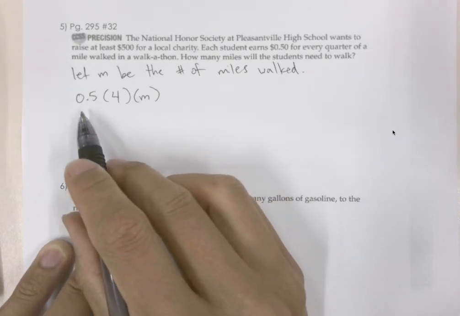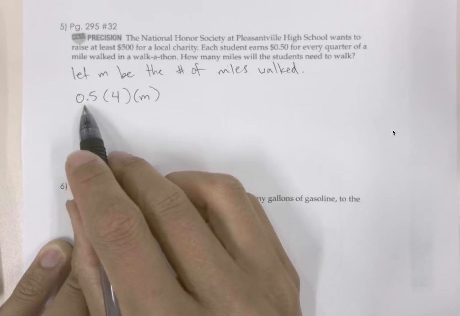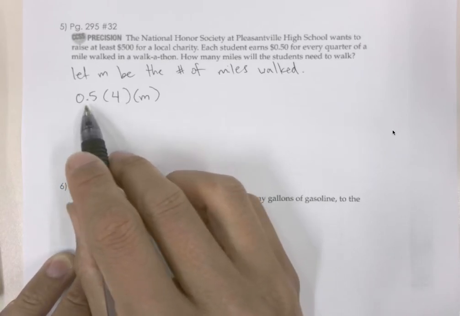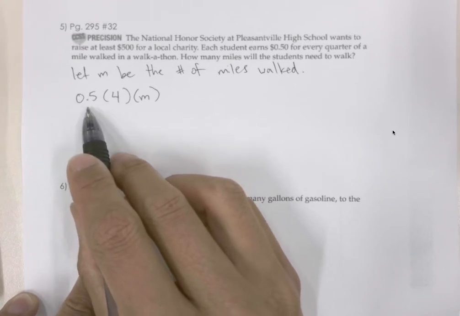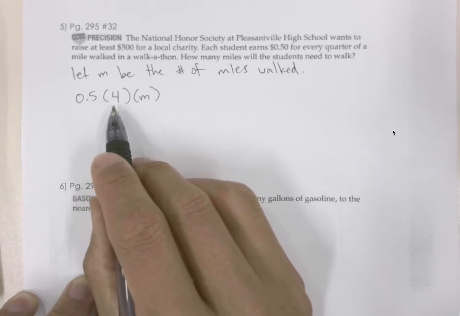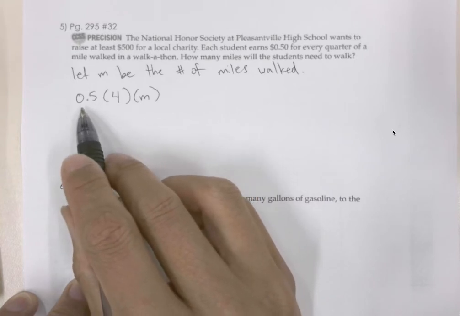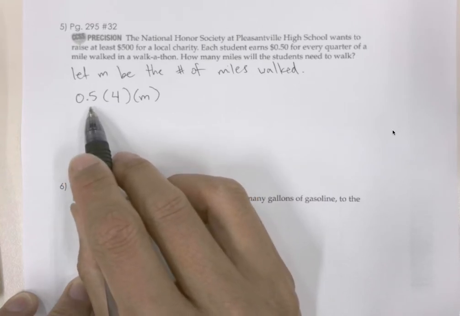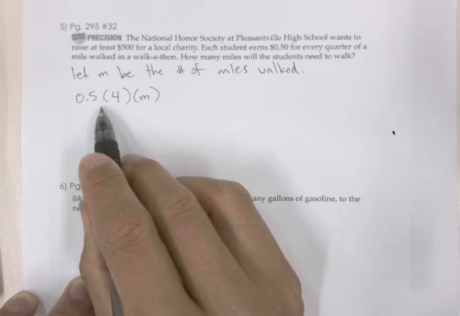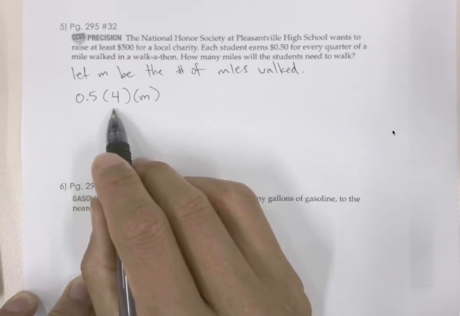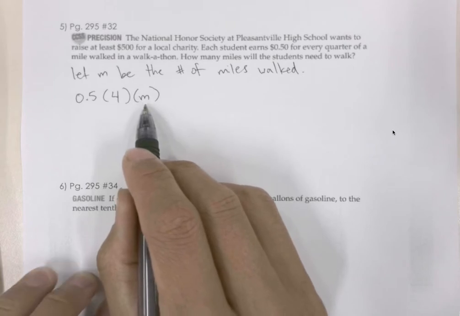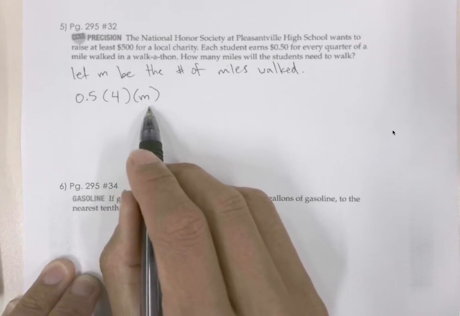So this here is how much they're earning per mile. We take how much they're earning for each quarter mile, and we multiply that by 4. This number here is how much they're earning per mile. Then we take how much they are earning per mile, and we multiply it by how many miles they walked.